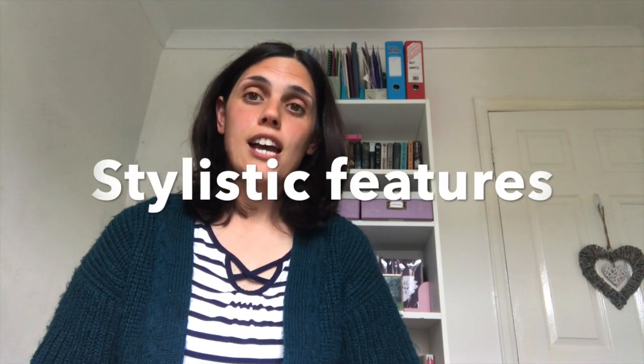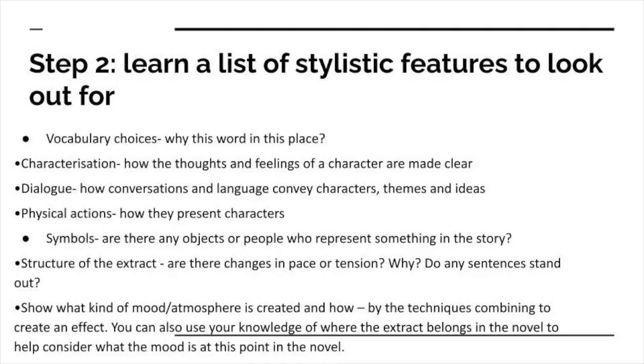And that is the key for a successful extract response. If you only give me the what, there's a real cap on what you can achieve in terms of the grade for your response. You have to focus as well on the how. And now I'm going to give you some stylistic features which you can learn and then you can learn to recognise or spot them in any given extract.